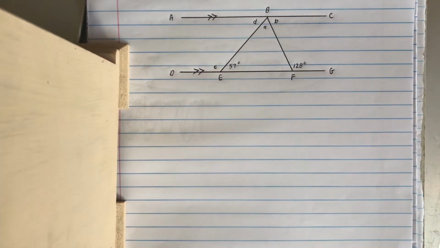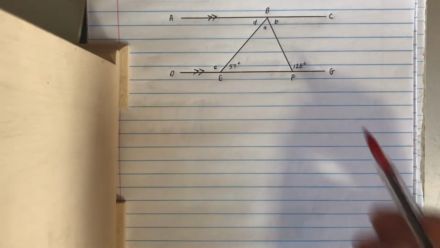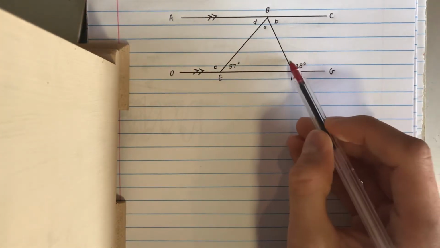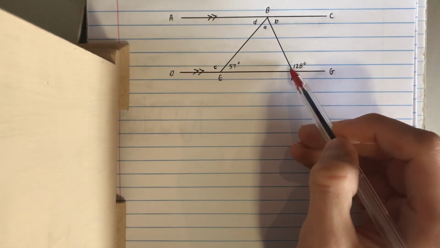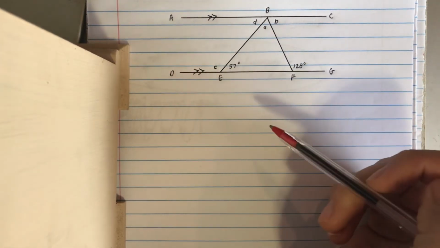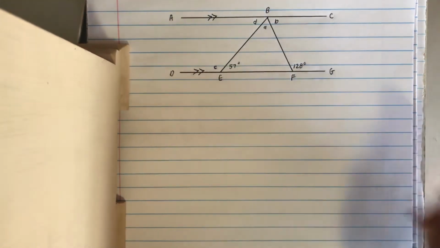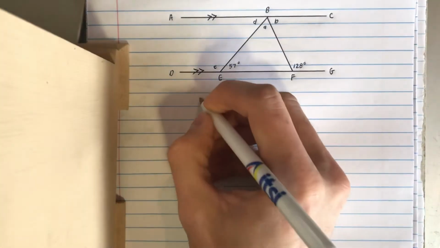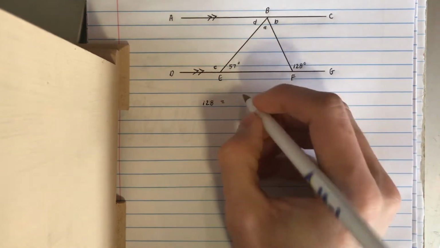Okay, so we're going to do it in alphabetical order, so we'll start with A, so it's this one right here. Now, the property that we're going to use here is the exterior angles of a triangle, because we know this exterior angle of this triangle must be equal to the two opposite interior angles of this triangle, which is A and that 57 degrees there. So we will say 128 is equal to A plus 57 degrees.